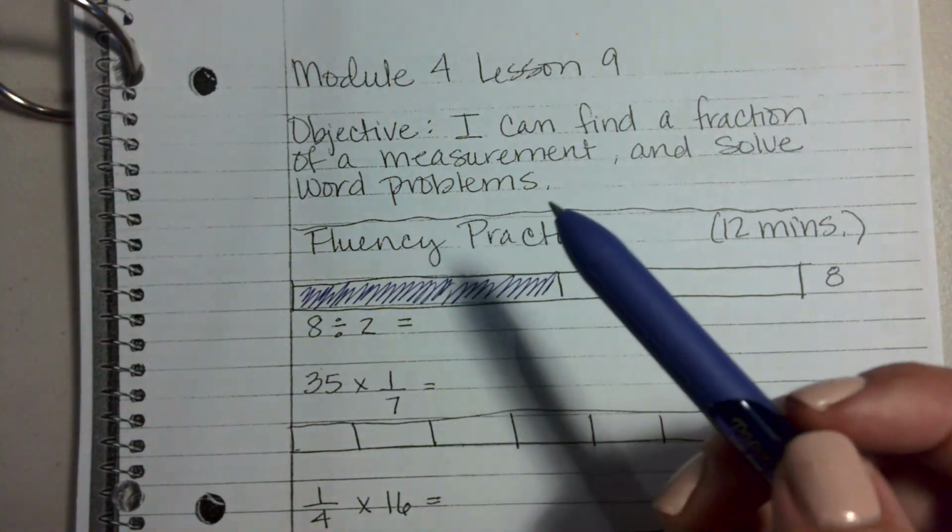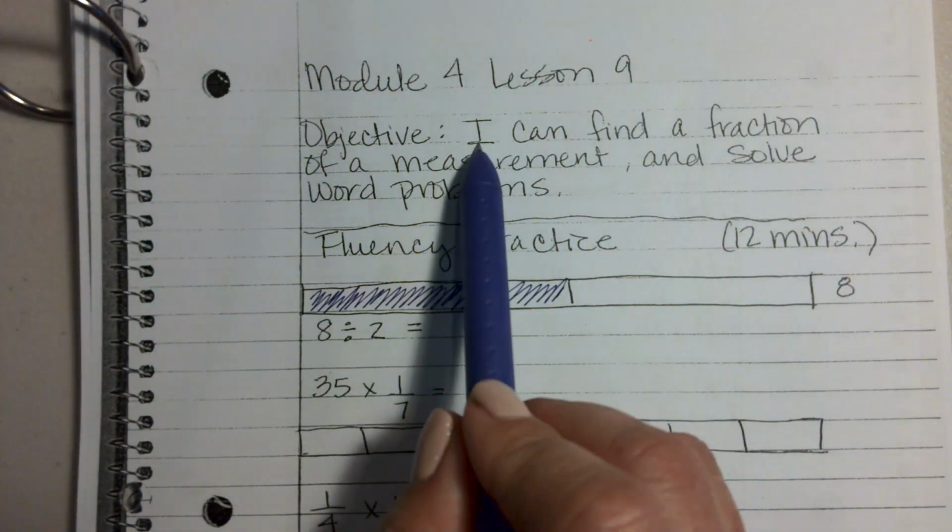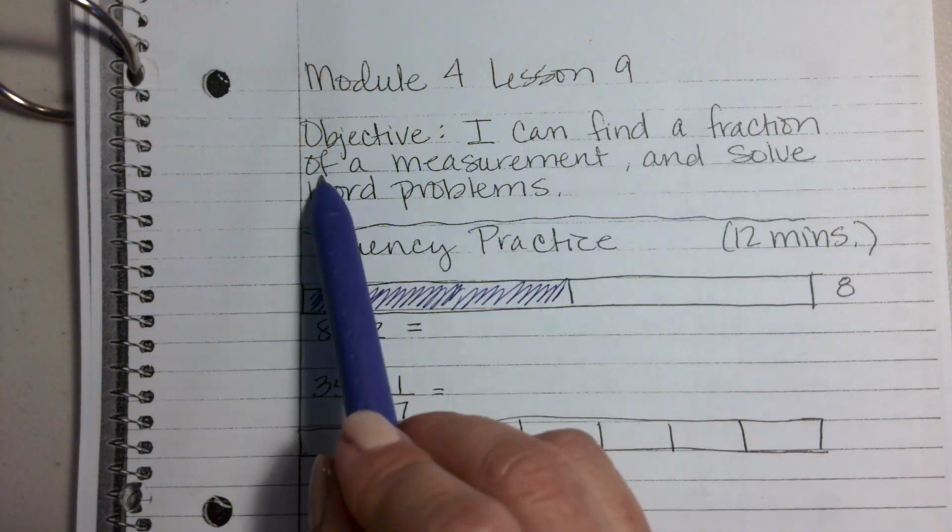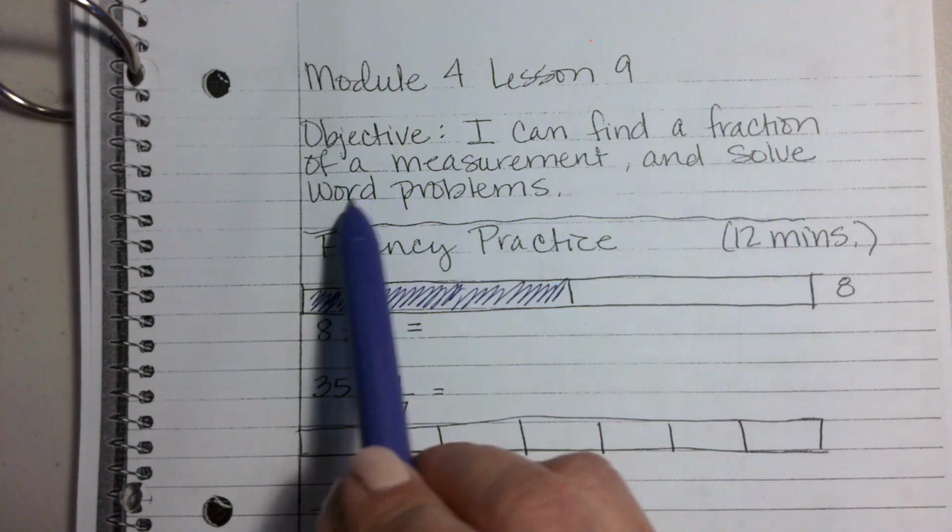Read the objective with me while I read it out loud. I can find a fraction of a measurement and solve word problems.